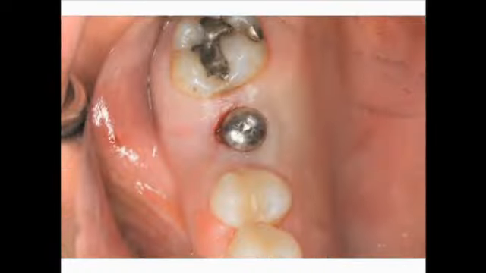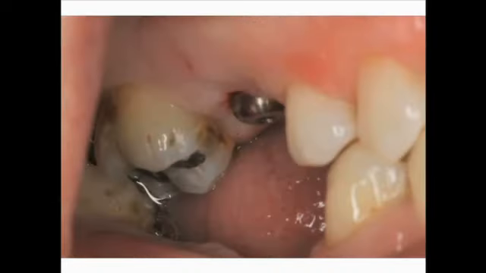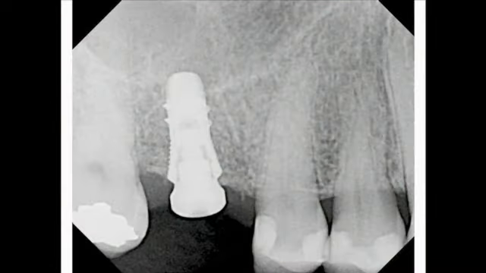And here we can see the healing abutment in position, very little or no bleeding, no sutures were required. This is a very non-invasive treatment. Facial view of the same. Here we're showing a radiograph of the Cybron Octa implant in position immediately after surgical placement. Note the platform switching design of the healing abutment.